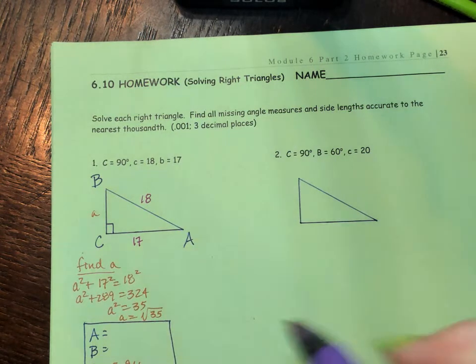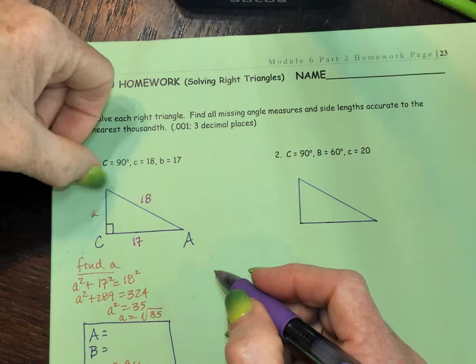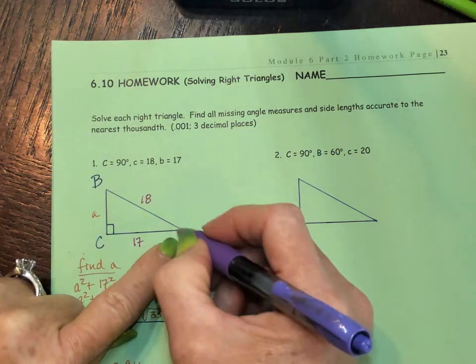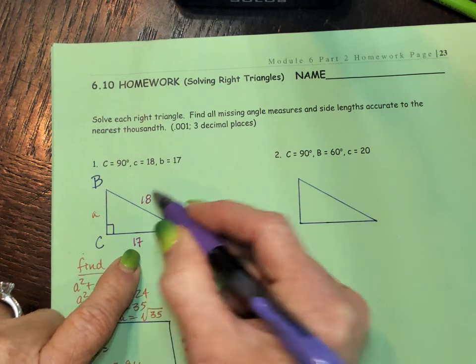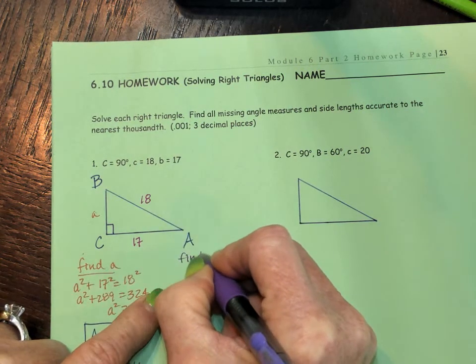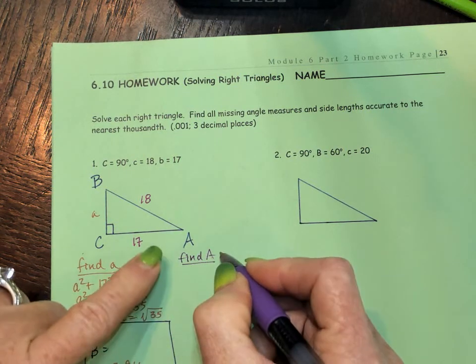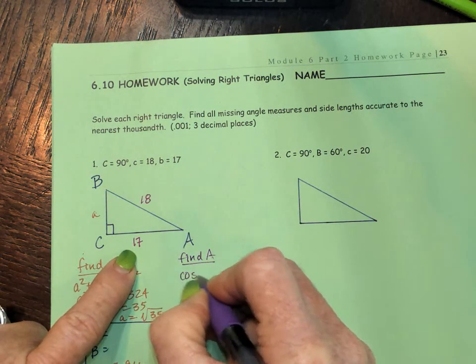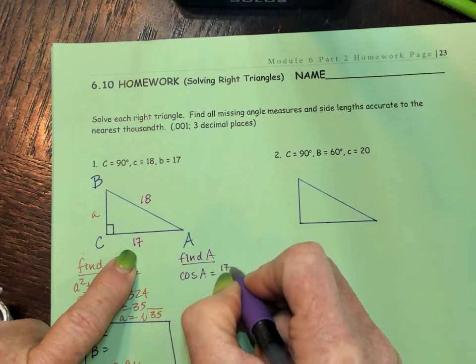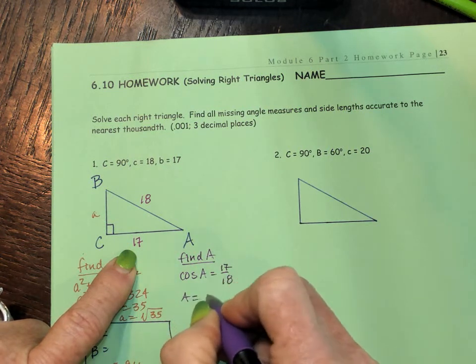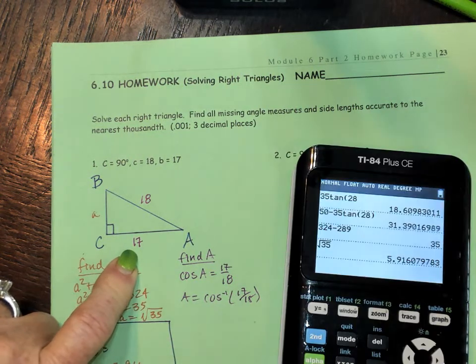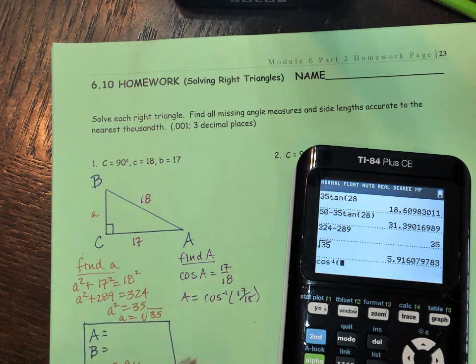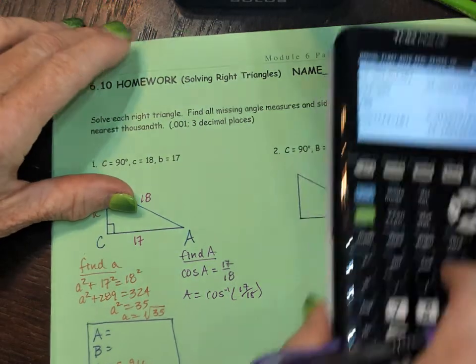All right, now to find side, oh, sorry. To find angle A, I'm going to use this 17 and the 18, so adjacent and hypotenuse. And the adjacent, that's going to be a cosine. Cosine of A is 17 over 18. So A is inverse cosine of 17 over 18, which is 19.188.